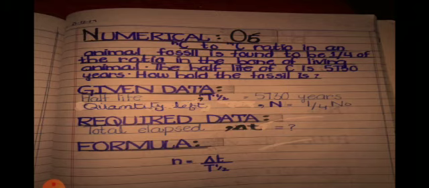Here again the same procedure will be repeated as that of assignment number 4 and example number 4. That is, the original quantity is considered as N naught and the quantity left N is equal to 1 by 4th of the original quantity, so 1 by 4 N naught. So here the half-life of carbon 14 is equal to 5730 years. And we are going to find out the total elapsed time, that is delta T is equal to question mark.